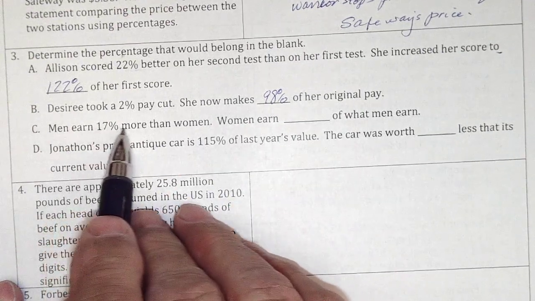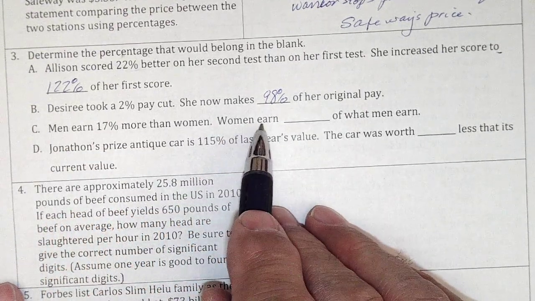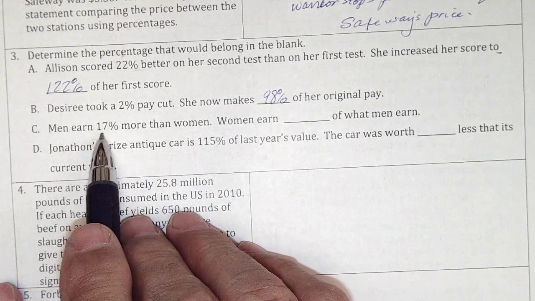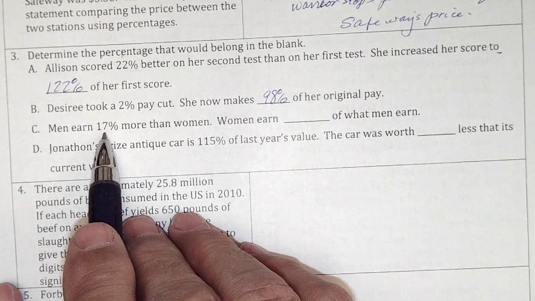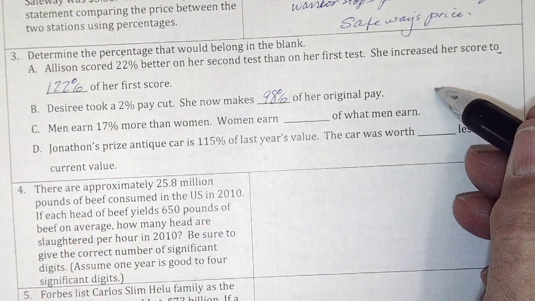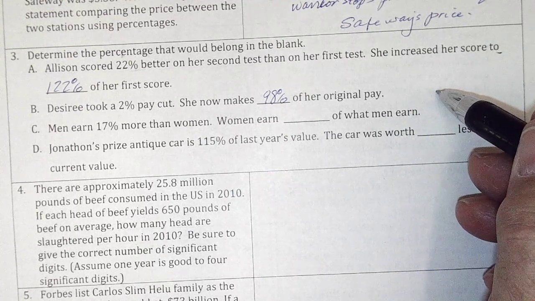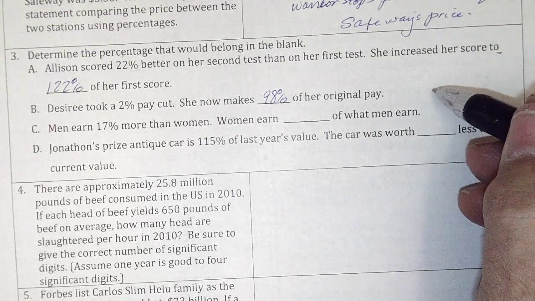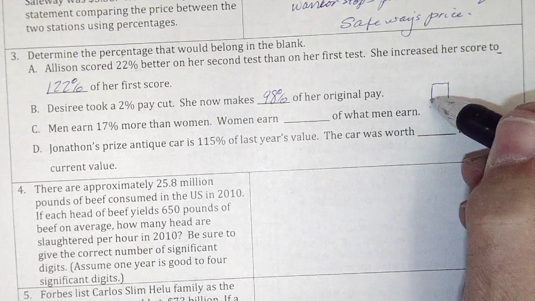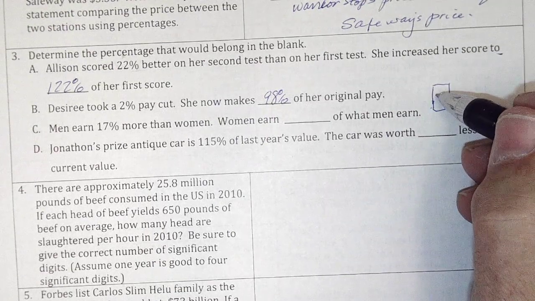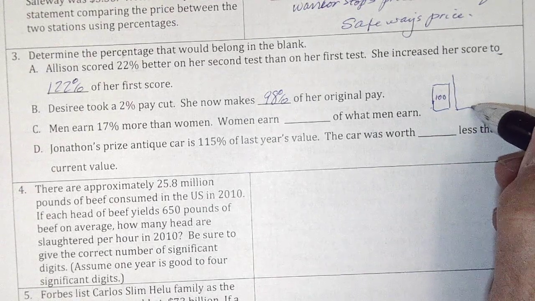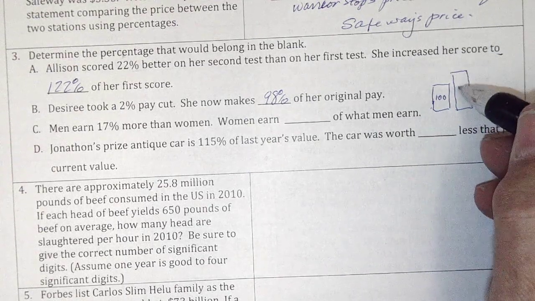Men earn 17% more than women. So if I say this is a woman's value, 100% of it, then men would be 117 of that.